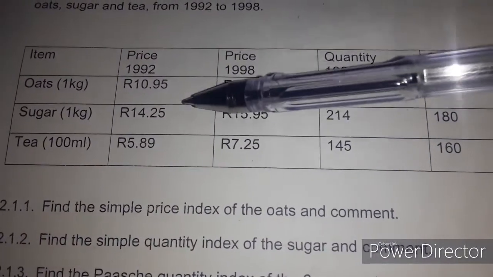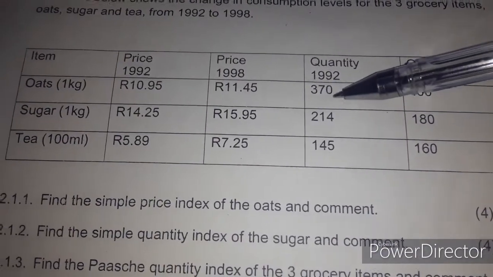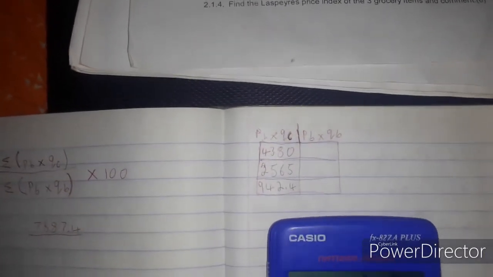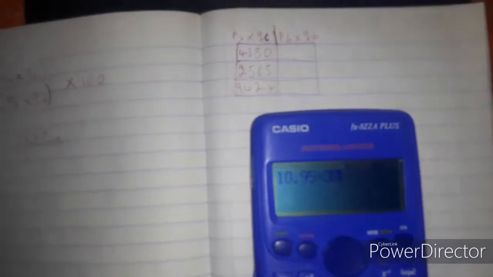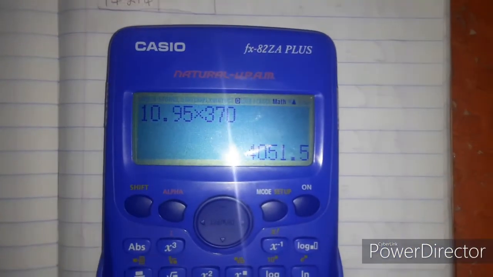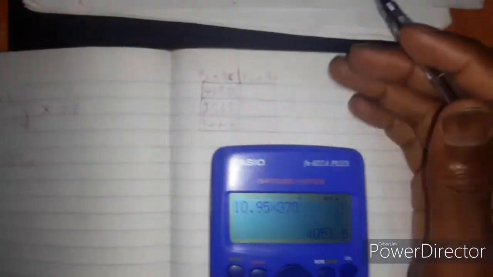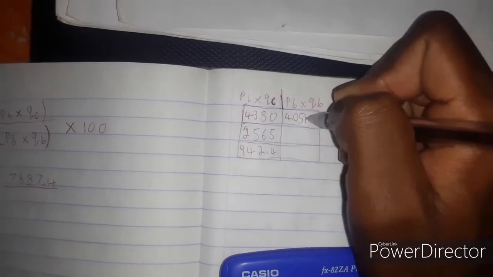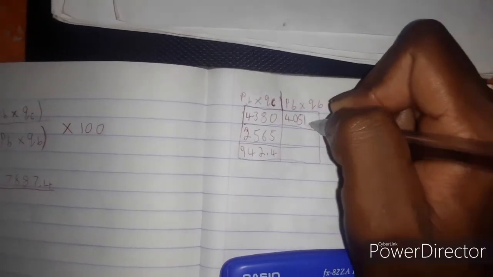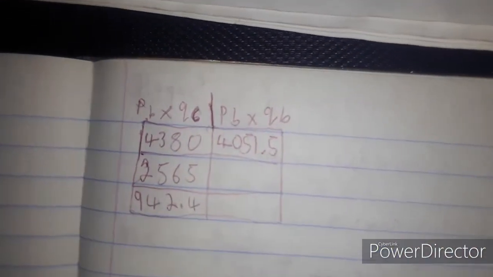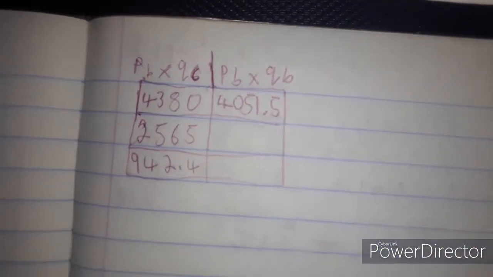Now it's 10.95 times 370, which is 4,051.5.